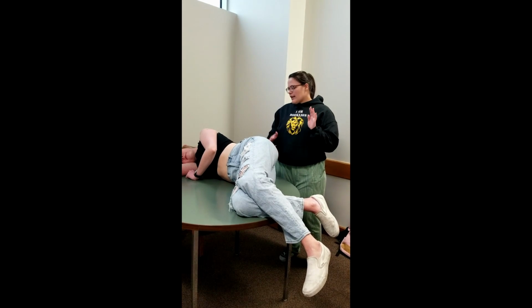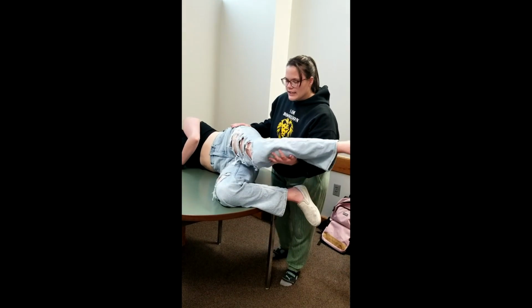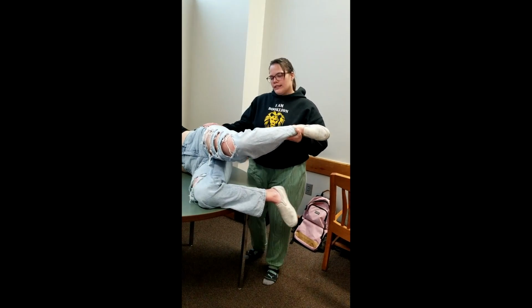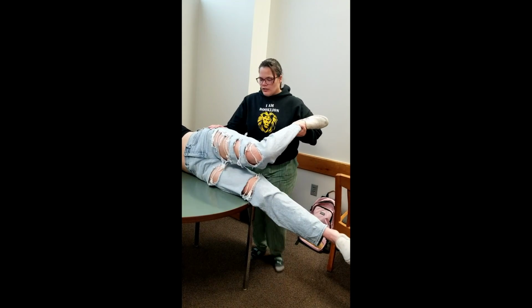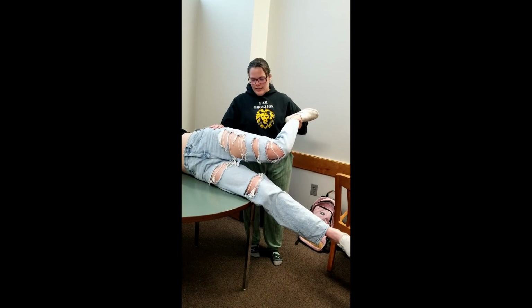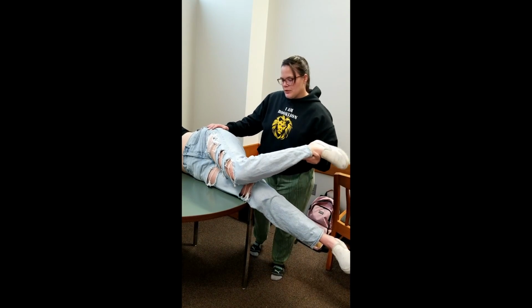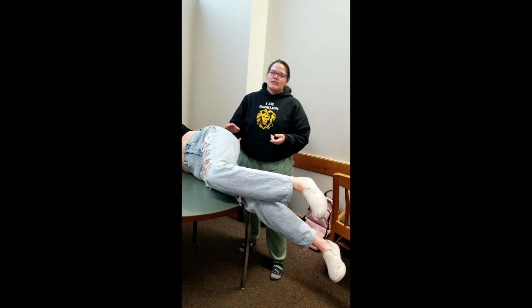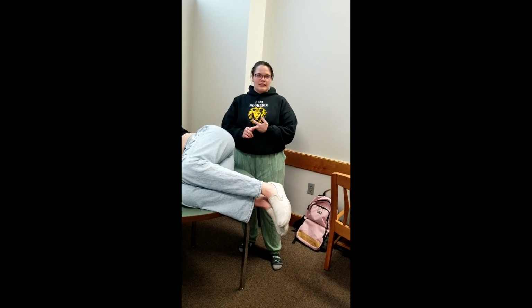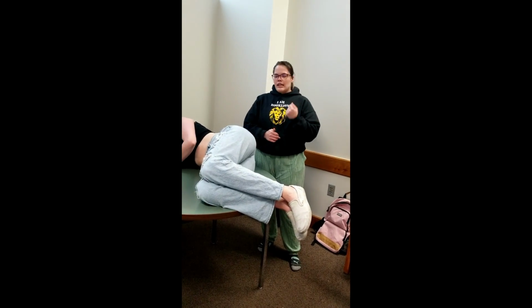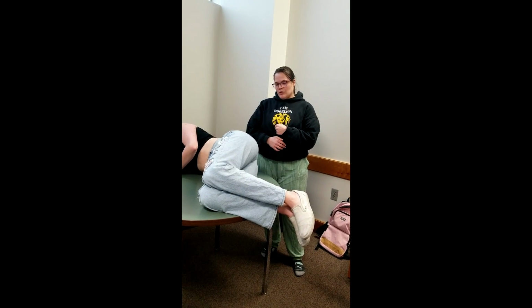So what you'll want to do is have your patient lay on their side, and then you're going to take this top leg right here, lift it and flex the knee, and then you're also going to extend the hip. If there's any reproduction of symptoms like tingling or shooting pain or numbness, that is a positive test. And for this, it is for the femoral nerve.